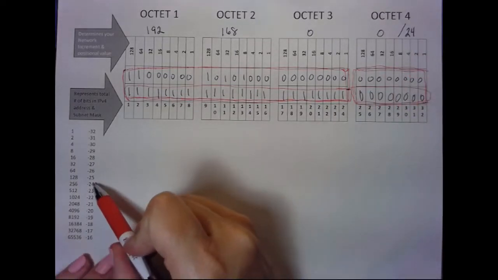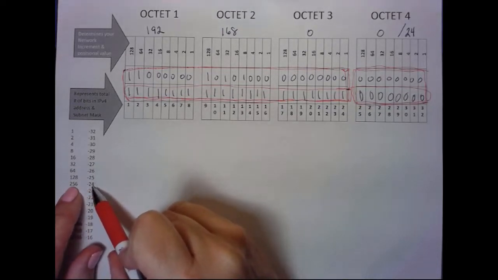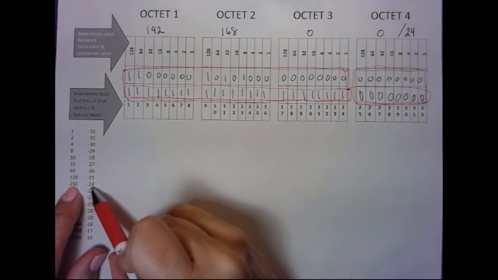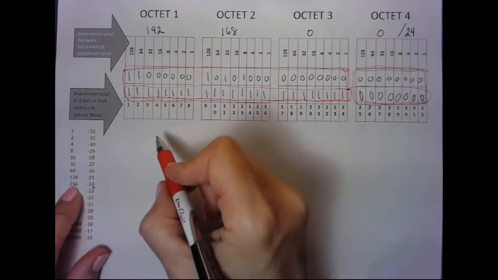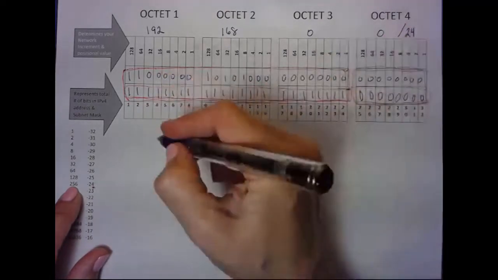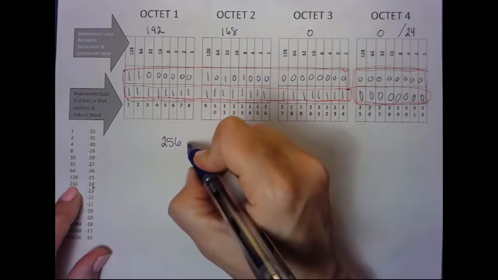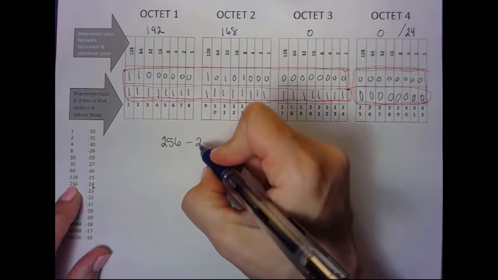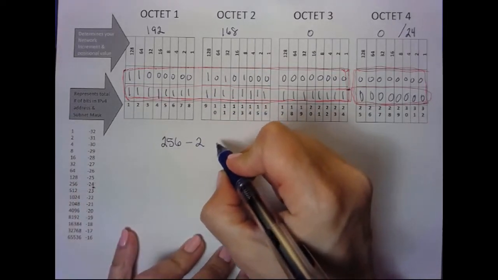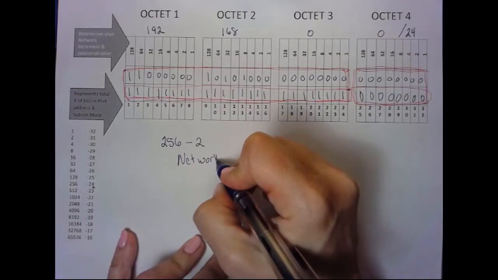I can come right over here and I can see that a /24 network has 256 addresses, total addresses available. Now, if there's 256 addresses, I actually will subtract 2 from that because one address is going to be the network address.